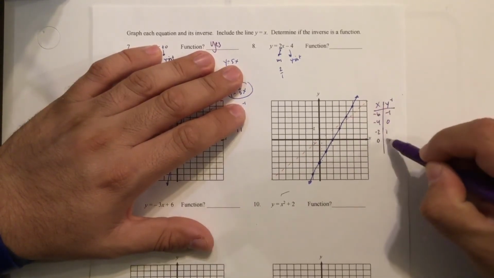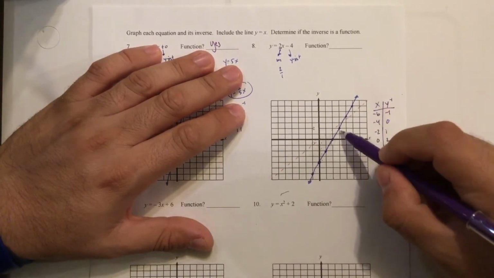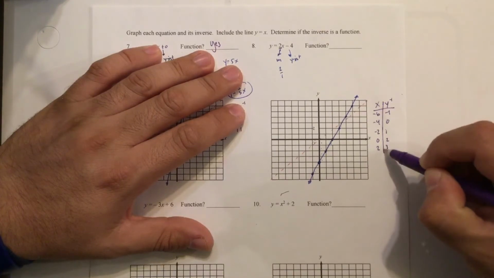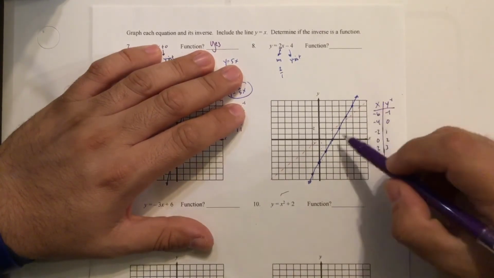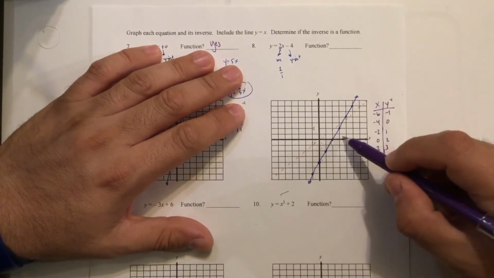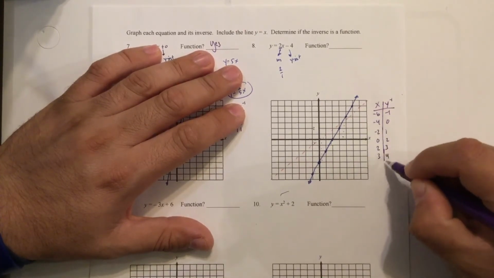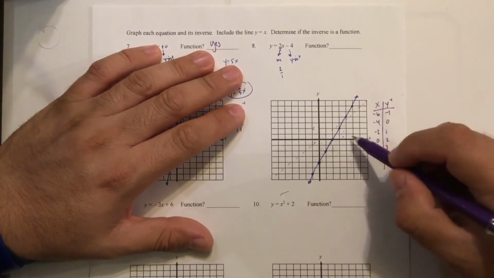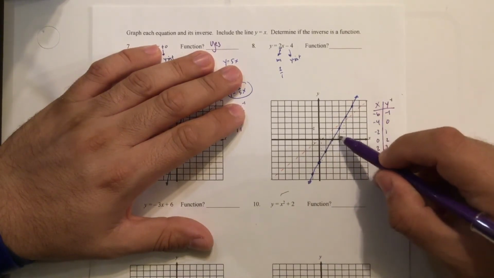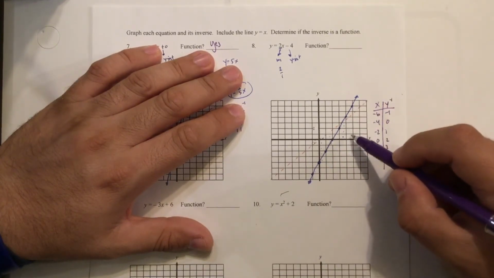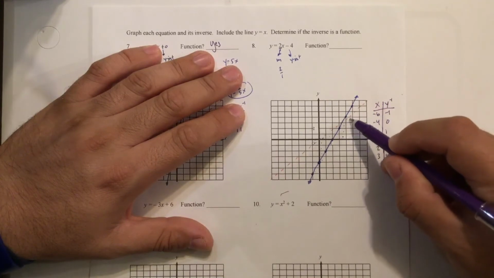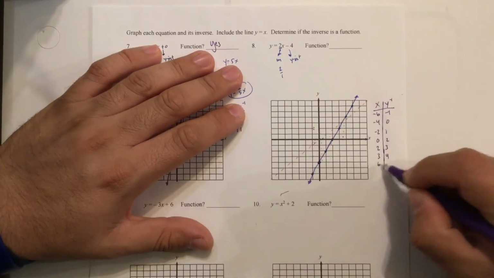2, 0 becomes 0, 2. 3, 2 becomes 2, 3. So notice as I say it, I just flip them. Then we have 1, 2, 3, 4. 4, 3 becomes 3, 4. And then 1, 2, 3, 4, 5, 6. So 5, 6 becomes 6, 5.